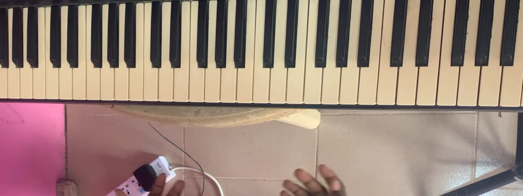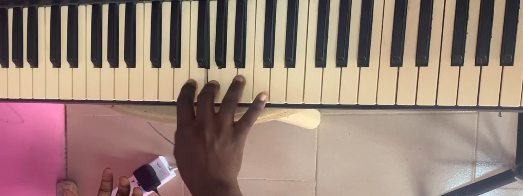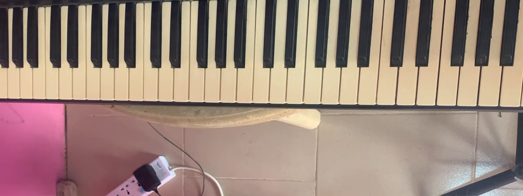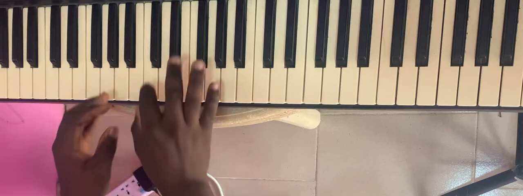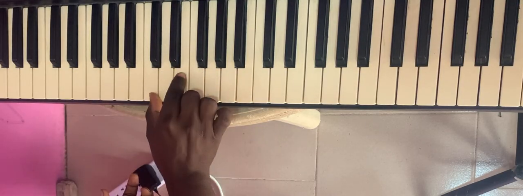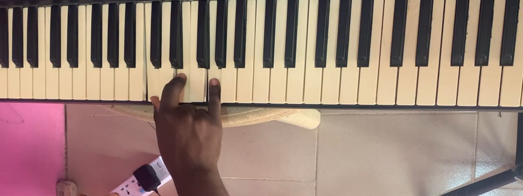Your letters, which are the notes, these are all notes. We are going to join these notes, which are letters, to form words. If I join this letter and this letter and this letter, I form a word.